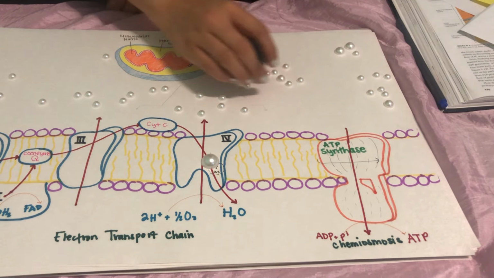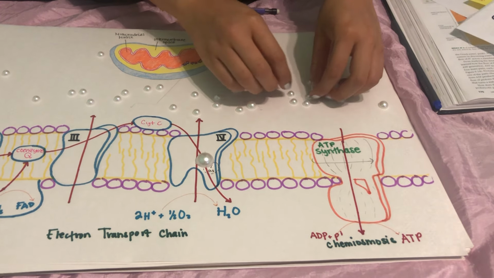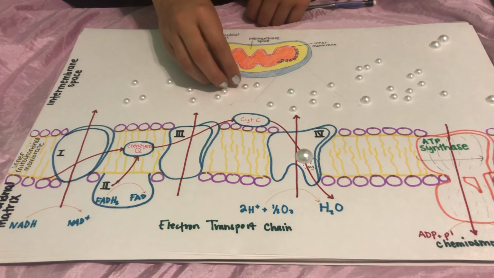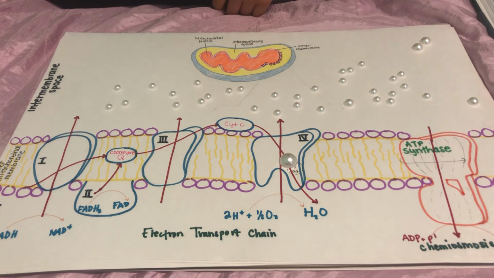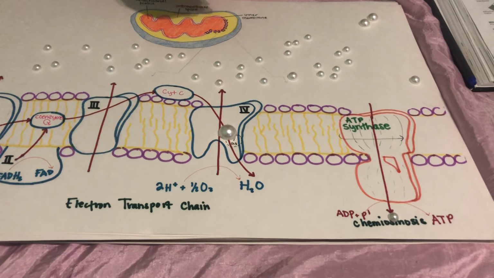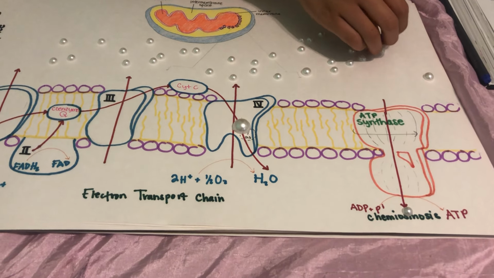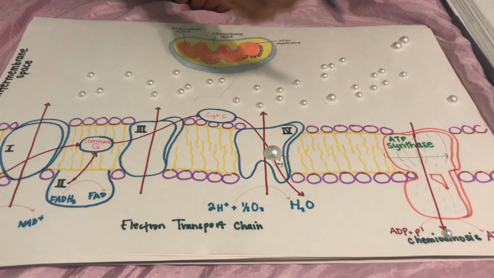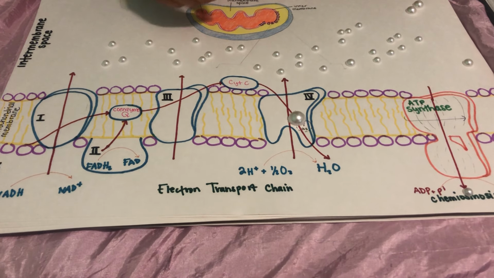So eventually we have all these little hydrogen ions up here, and they are trying desperately to go down their concentration gradient, but they have nowhere to go except through ATP synthase, which provides a channel for them to go down into the mitochondrial matrix. And when this happens, it powers ATP synthase so that ADP can be phosphorylated into ATP. And that's how we go ahead and create ATP.